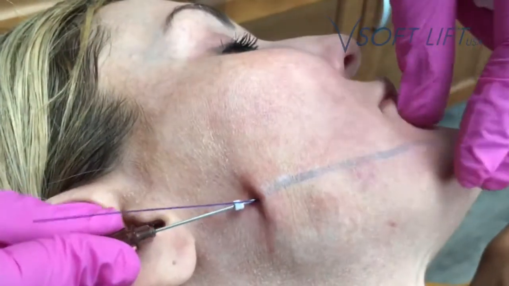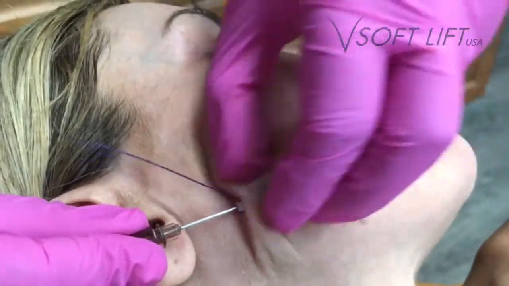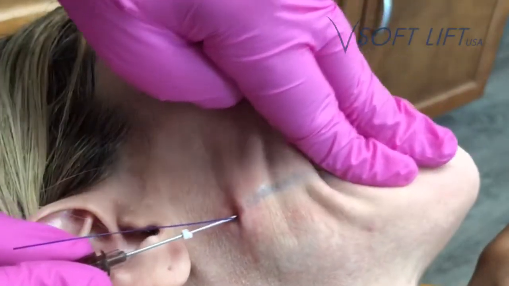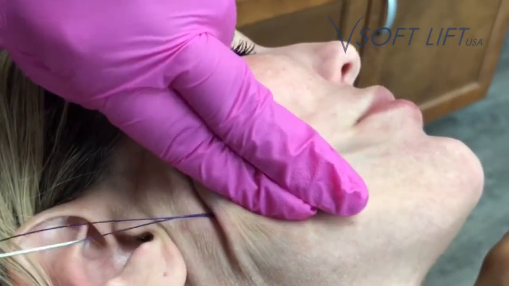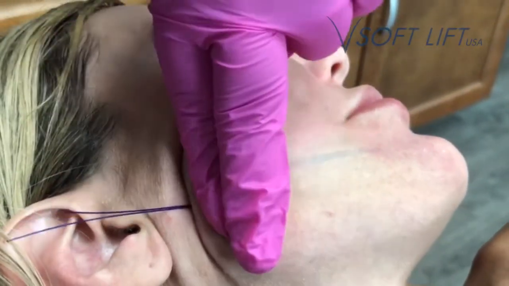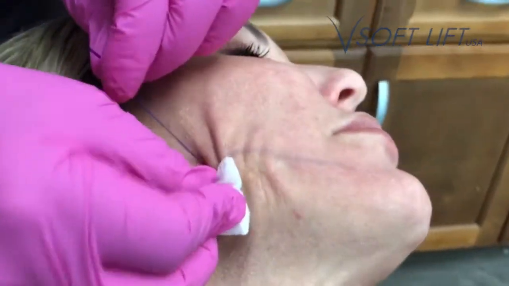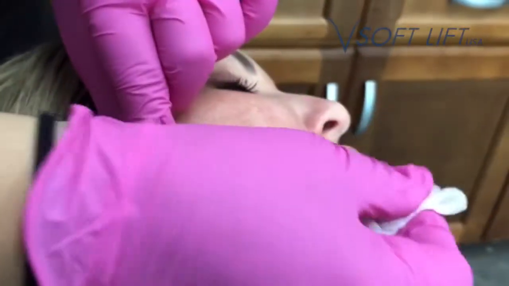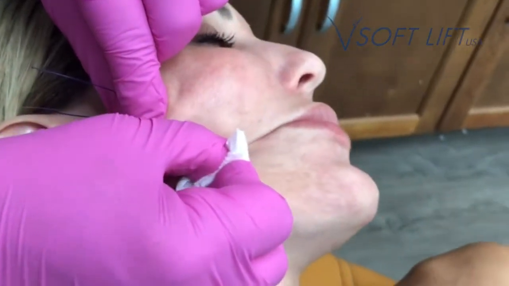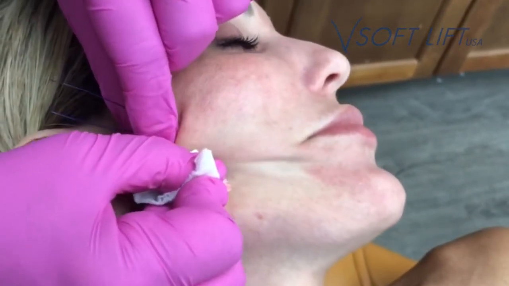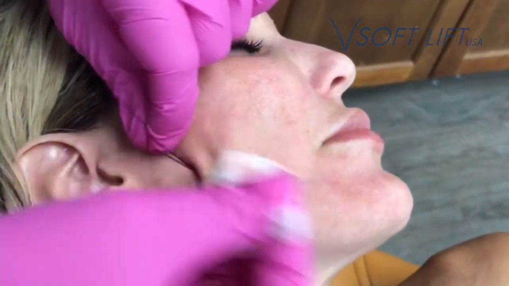What happens when we remove the thread is that it engages into the tissue. There are barbs on the PDO thread that then essentially tack the tissue onto the thread, and that's where we get our lift. As the threads dissolve over time, they stimulate collagen and elastin, which can help further increase tightening of the skin, lift in the tissue, and overall just improve the health of the skin.